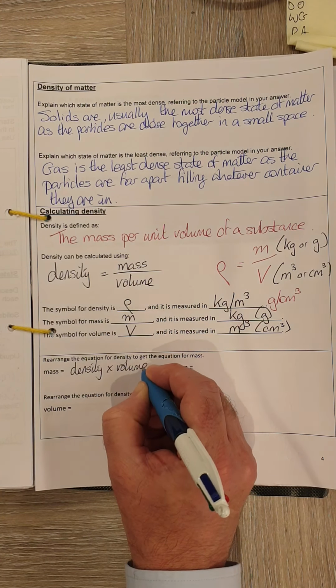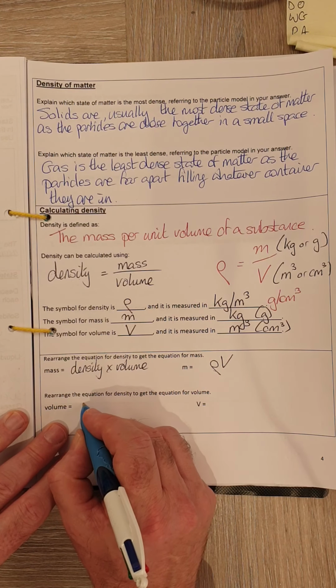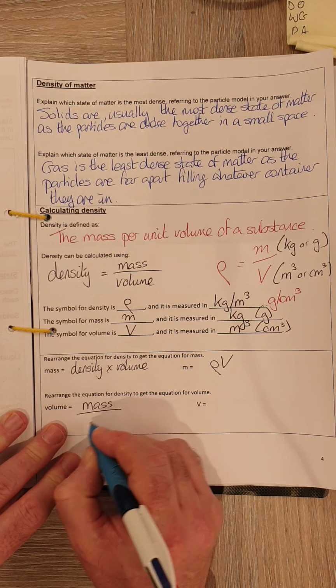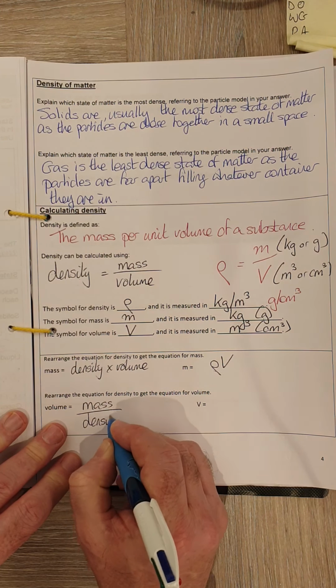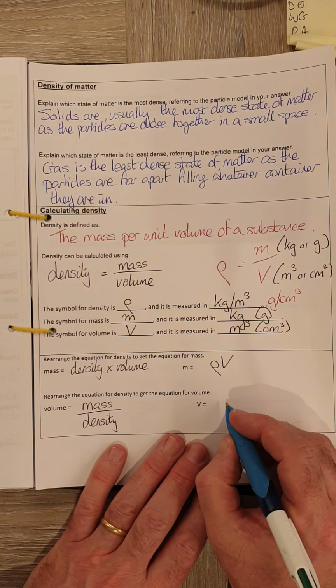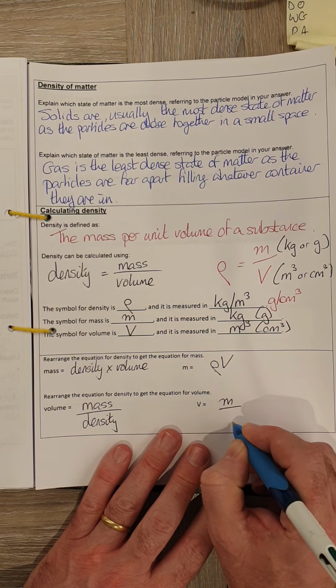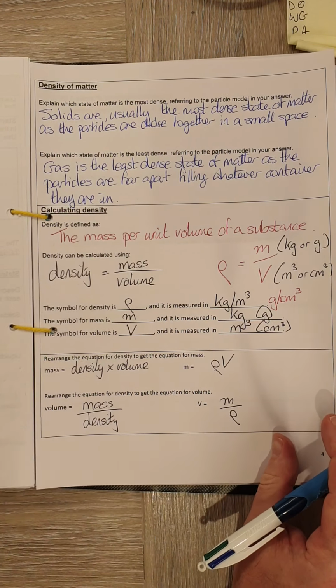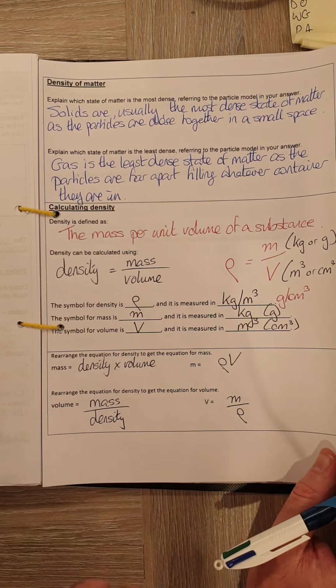If I needed to calculate the volume, then what I've got is the volume is equal to mass divided by density, because I need to first of all multiply by volume and then divide by density. So that gives me volume is equal to mass divided by density. So just make sure, pause the video, check your answers.